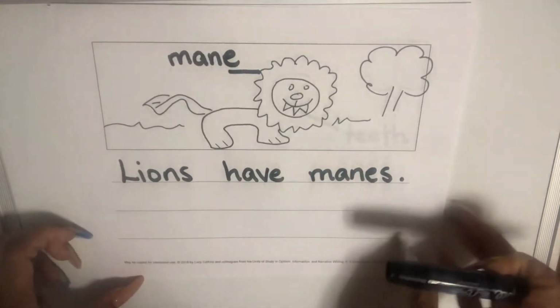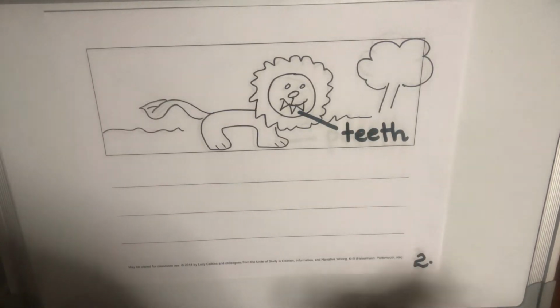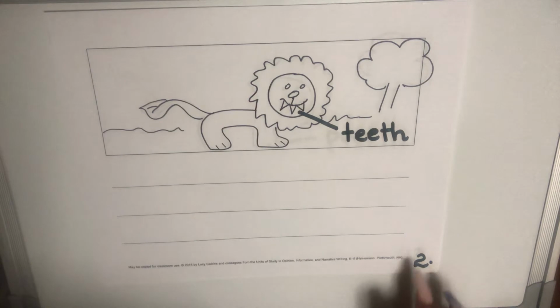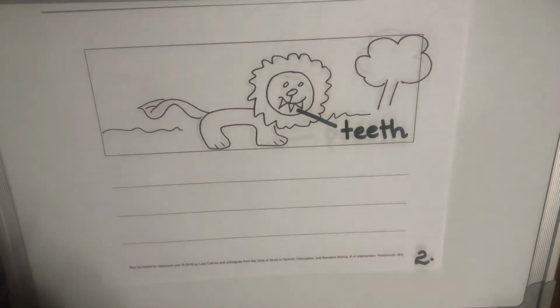Okay. So for my writers who need to remember how many words they need to put on the page, let's use our counters. So on page 2, see I labeled the teeth. Do you remember what we said we was going to put on this page? How many words is that?